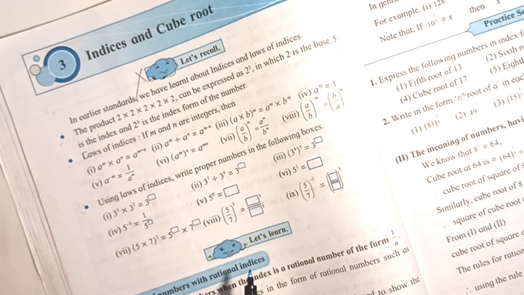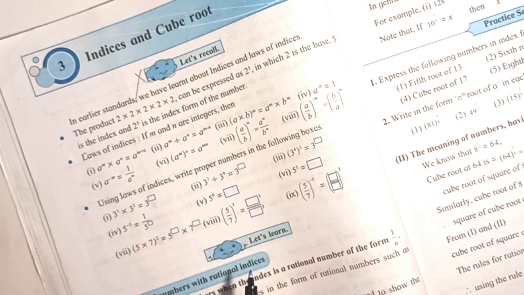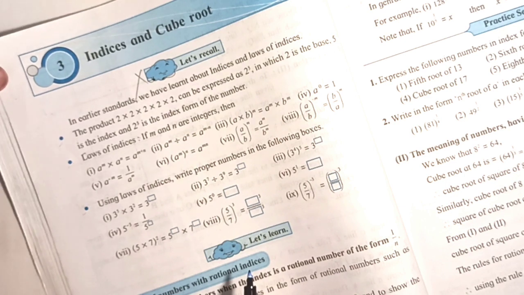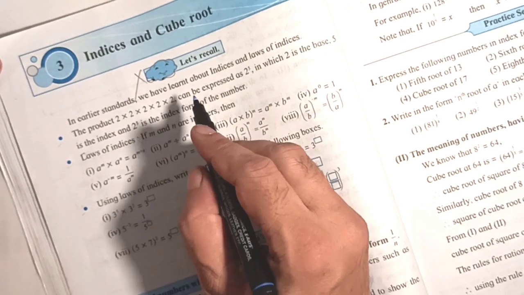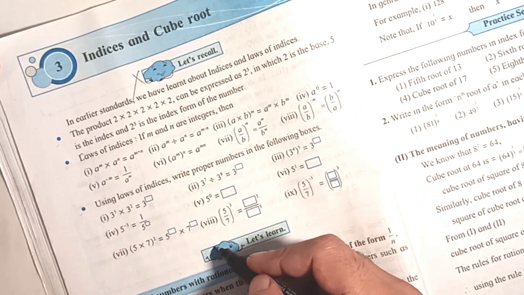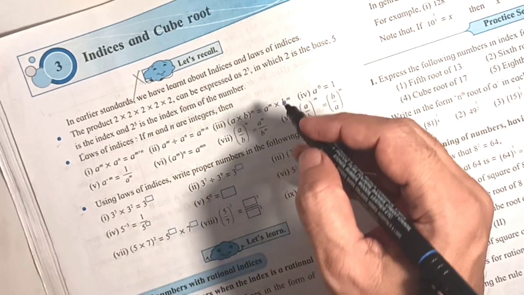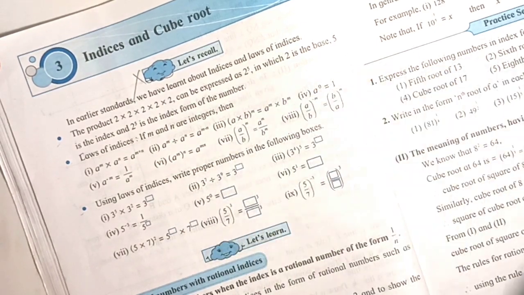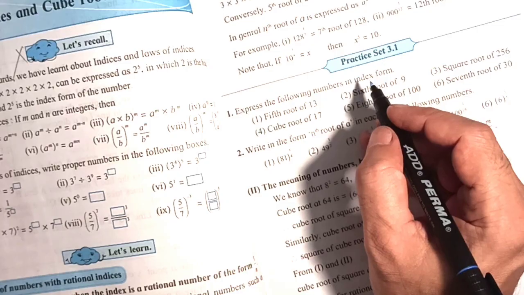Hi students, now let's go to chapter number 3, Indices and Cube Root. Please remember that the content of "let's recall" is totally omitted for the exam. It is left for you as a self-study because these things you have studied in standard 7th.